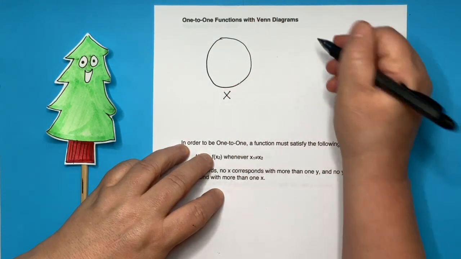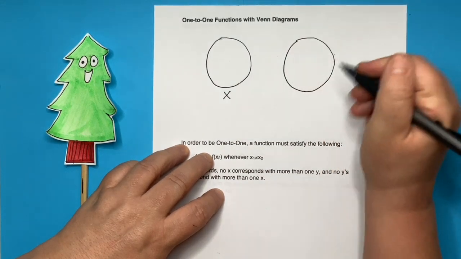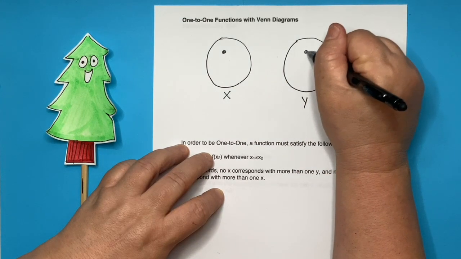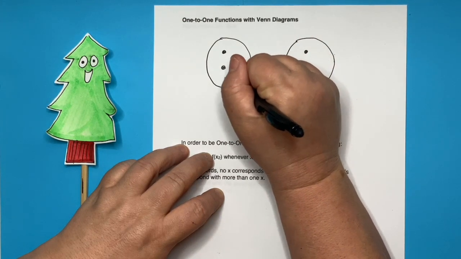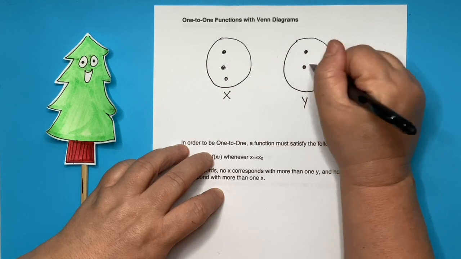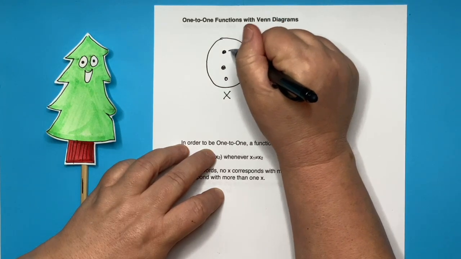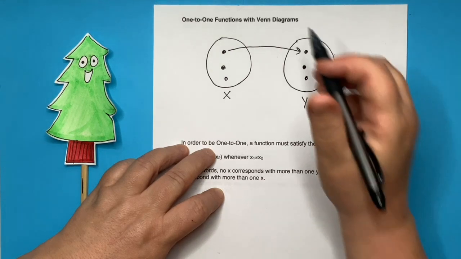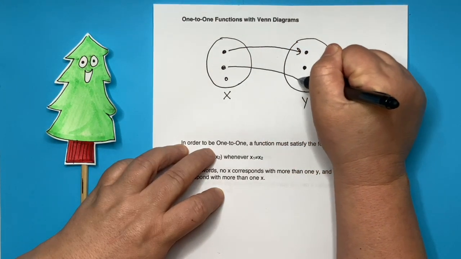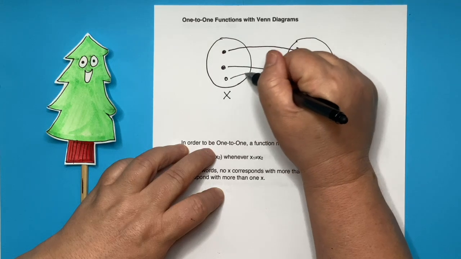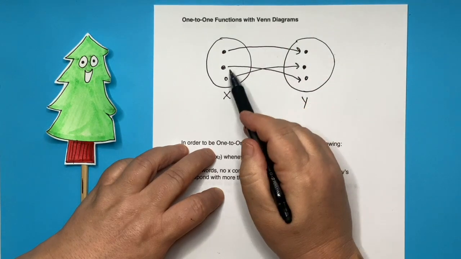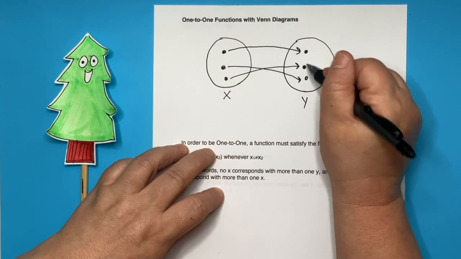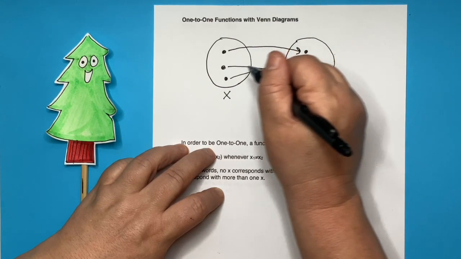So if here's your x and here's your y, then each element over here corresponds to exactly one element. And can they cross? Absolutely, crossing is fine, as long as each one here only matches one over there, and each one over here only matches one.